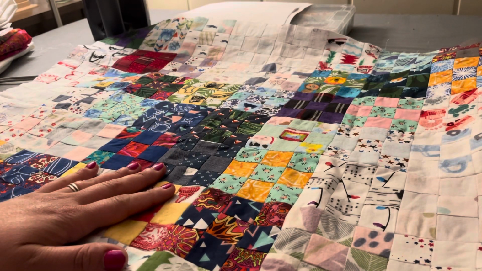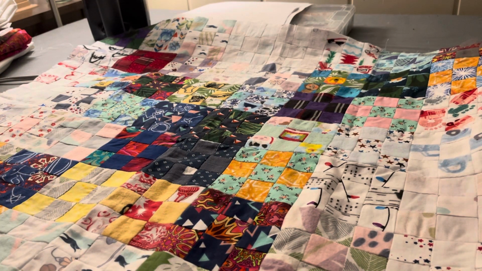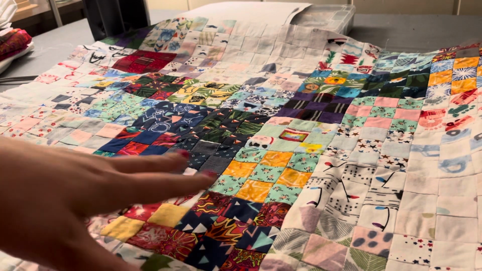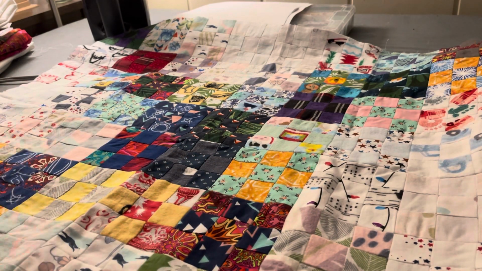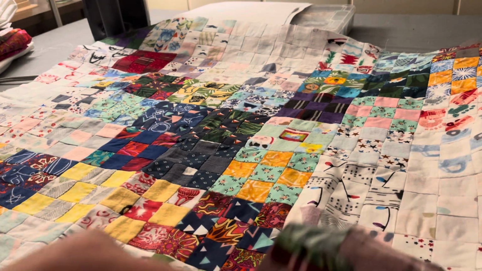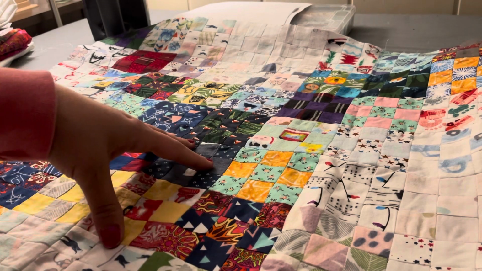So yeah, I'm just playing around with it. Just play around and figure out, okay, the colors here, colors there. And that's the fun part. I'm going to be real with you, it's really fun trying to figure out how you're going to set it up.